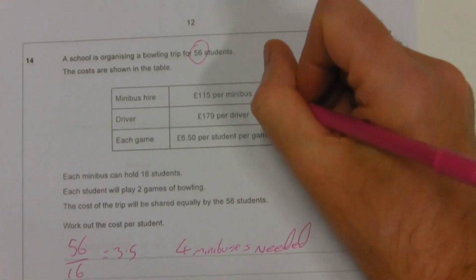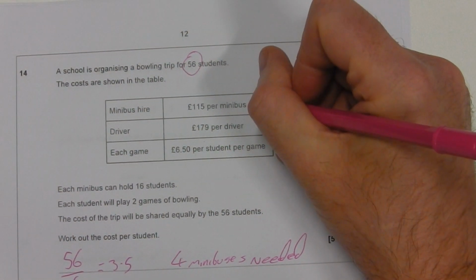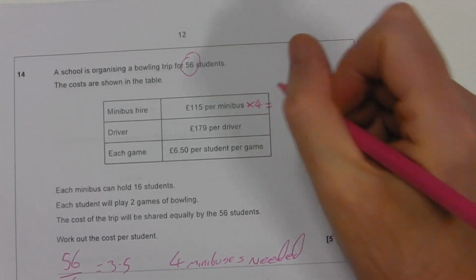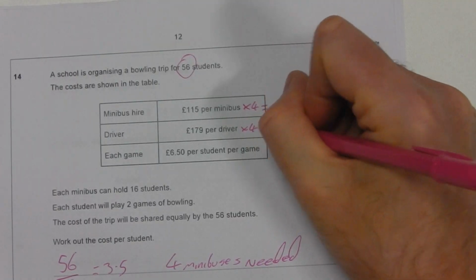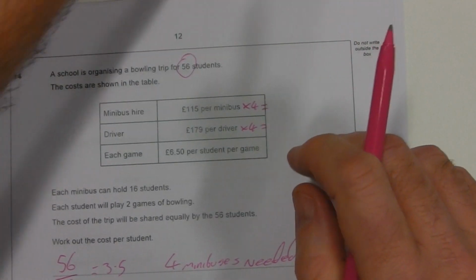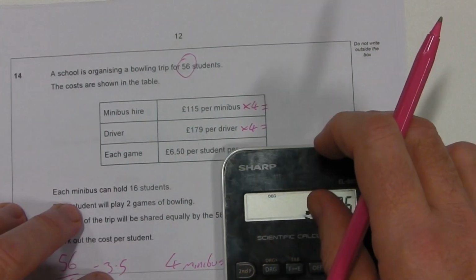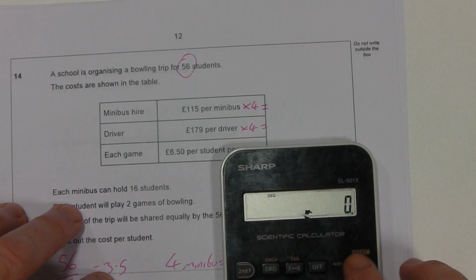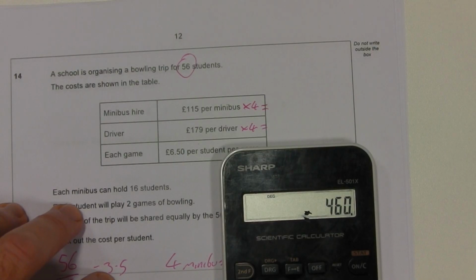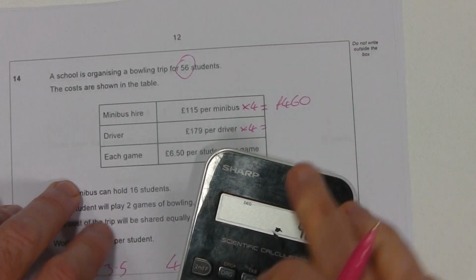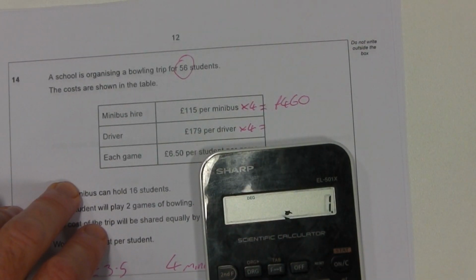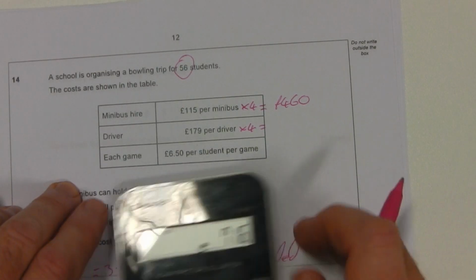We need 4 minibuses, so we're going to do price per minibus multiplied by 4. And we need a driver for each, so I'm going to times that by 4. So that's going to give us those two numbers, okay? So again, let's work this out. On our calculator, 115 times 4, and we get £460. And they all need a driver, so 179 times 4, and that gives us £716.